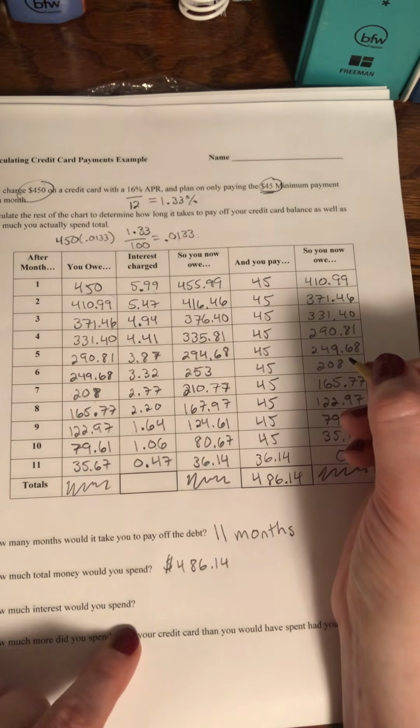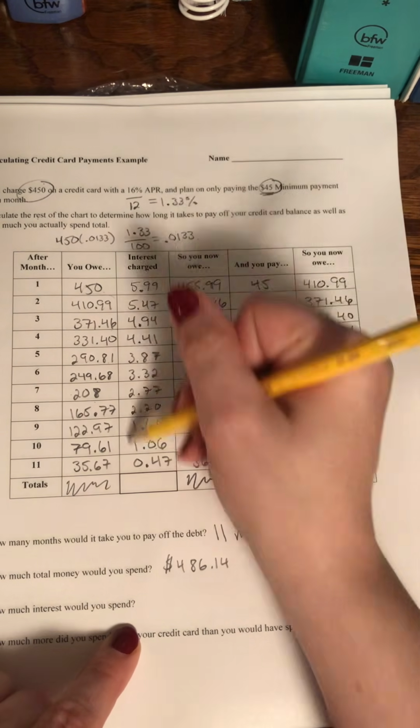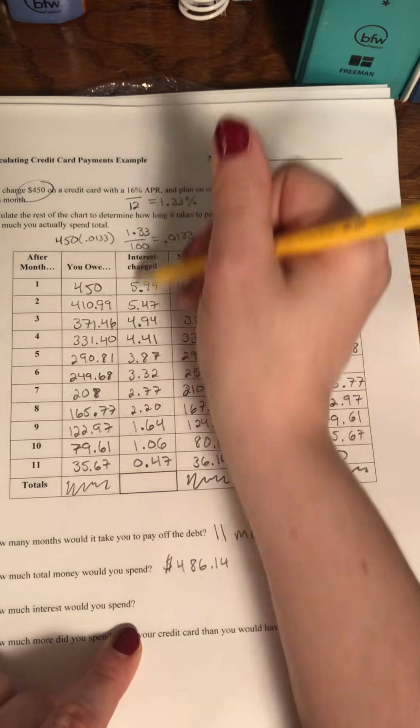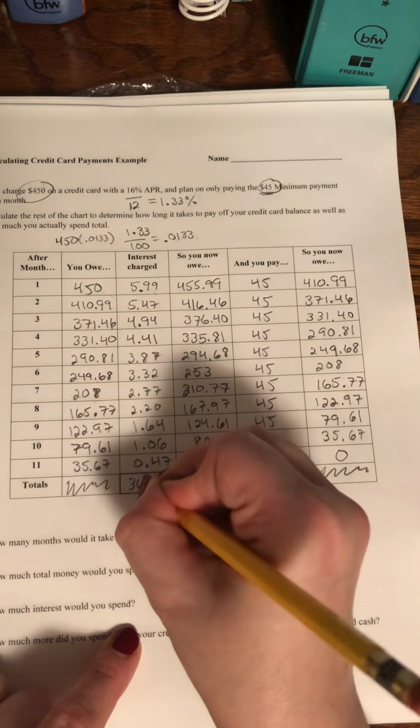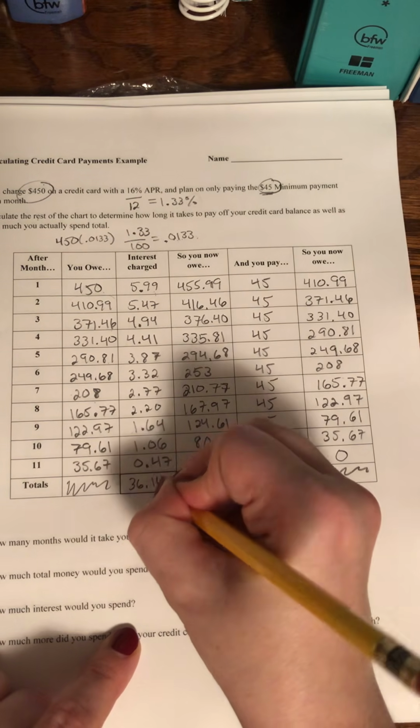And how much interest did I spend? Well, go to the interest column and actually add up all the interest that I was charged. And if I add all of those together, that adds up to $36.14.